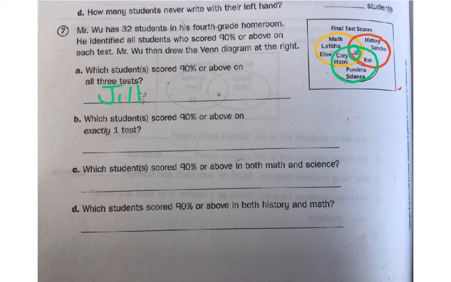B, which student scored 90% or above on exactly one test? So only one test. So we would have Letitia. She's only in one circle. Don't forget to fill this out with me as we are going through this lesson. Elise is only in one circle. They're both in the yellow circle. Sancho is just in the history circle. And Purnima is just in the green circle, the science.